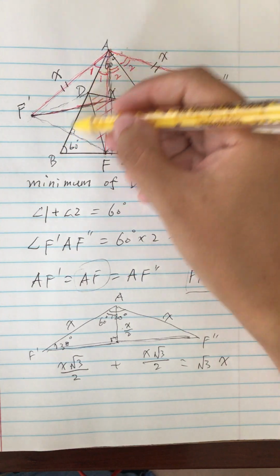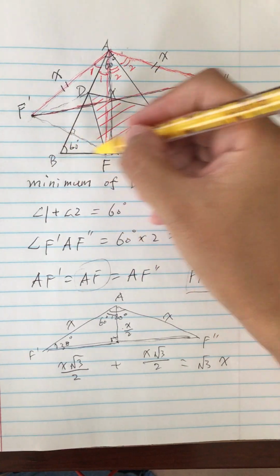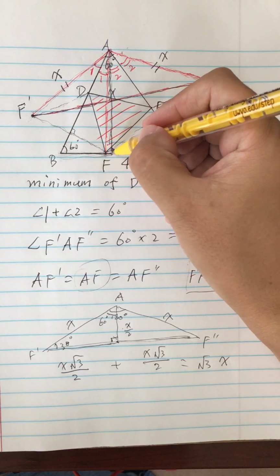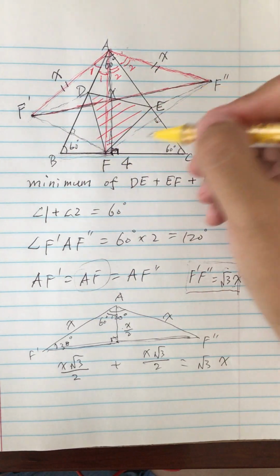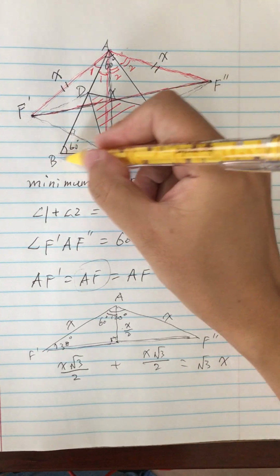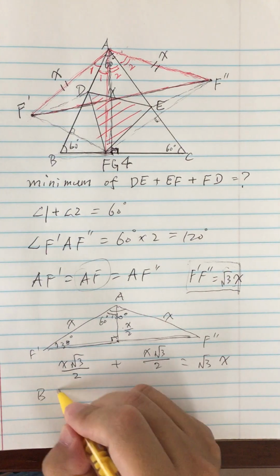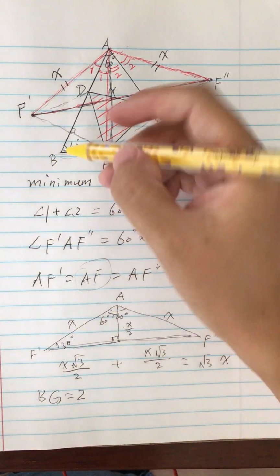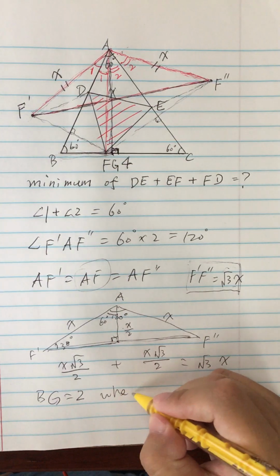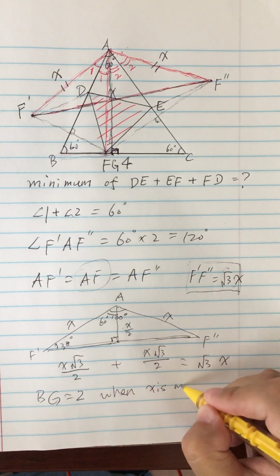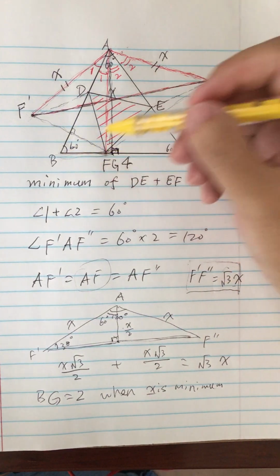So this is going to be 4, and then the base of the right angle triangle is going to be 2, because this is going to be in the middle. Let's call this point G. So BG is going to equal 2, when x is at its minimum.